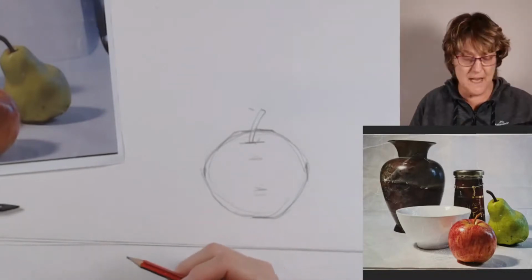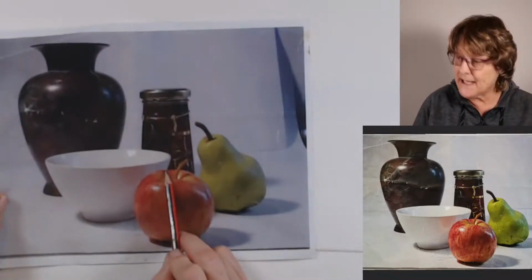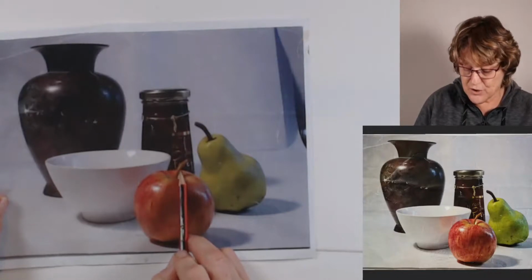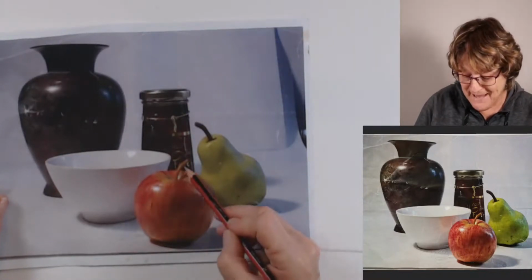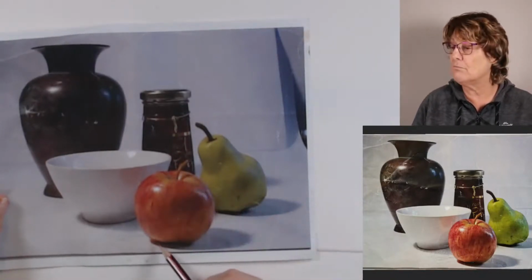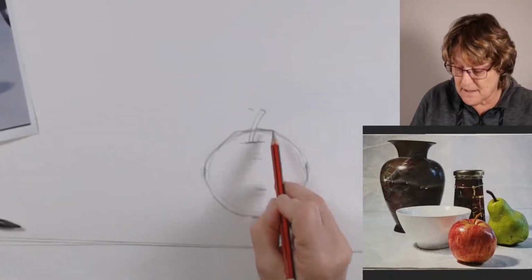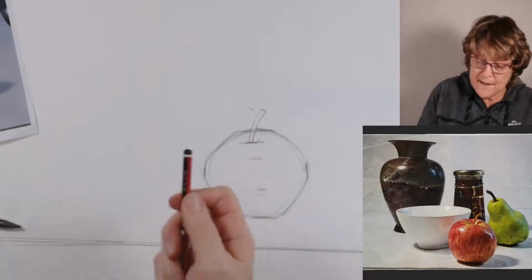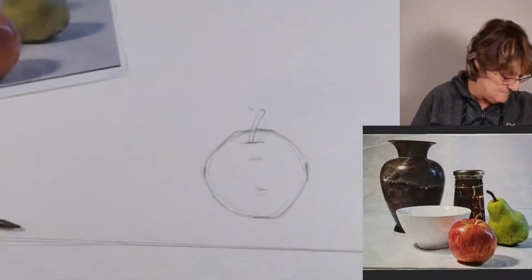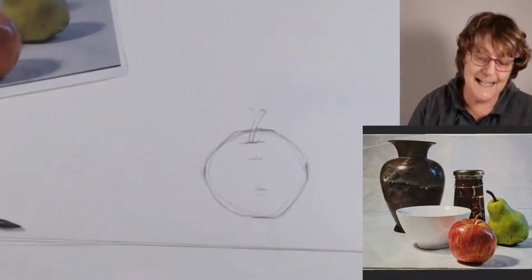There are lots of different ways of doing this. For example, I can see that the apple goes behind about halfway up the stalk. So there's lots of little things that you can use, but I wanted to use the proportions that I'd measured. Now things get interesting.